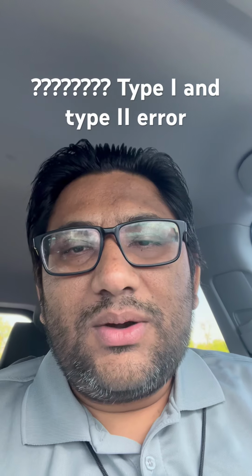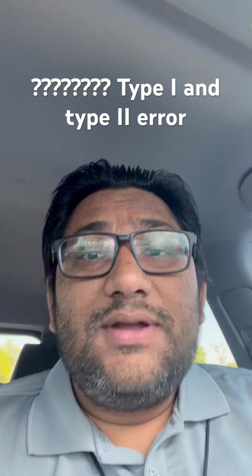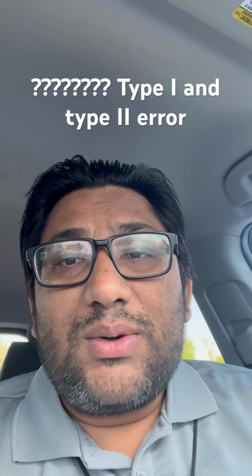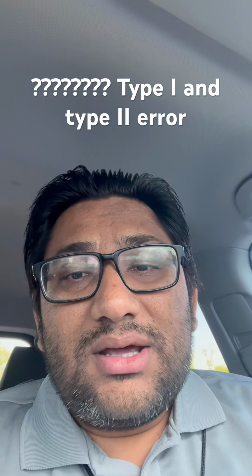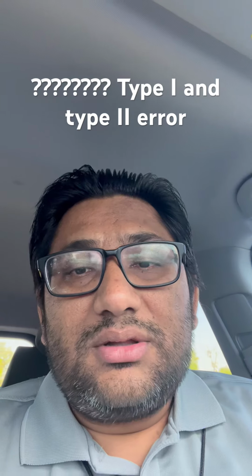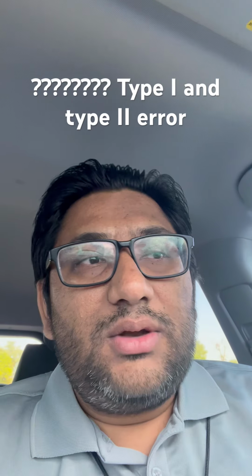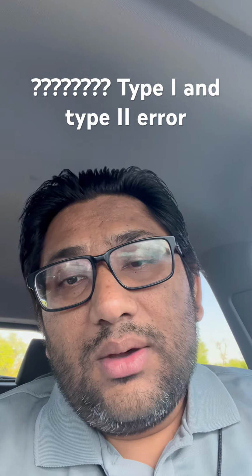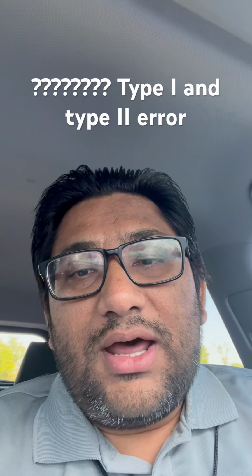And in this session, we are going to see the difference between type 1 and type 2 error. Okay, what is the type 1 error? Type 1 error is the error that we commit when we reject the null hypothesis.